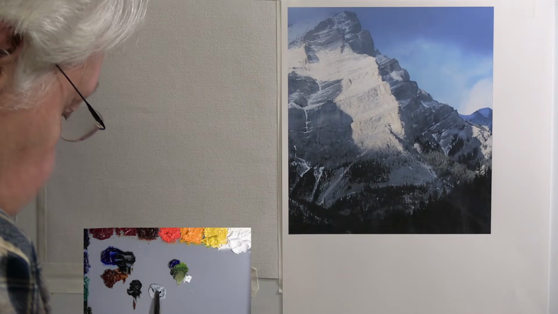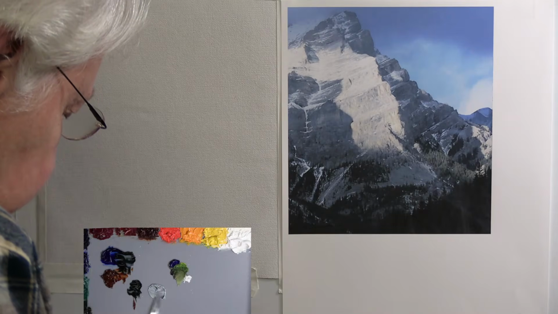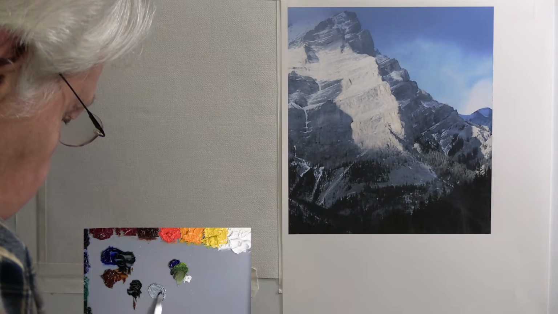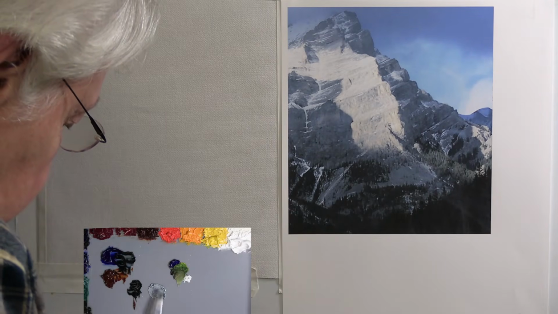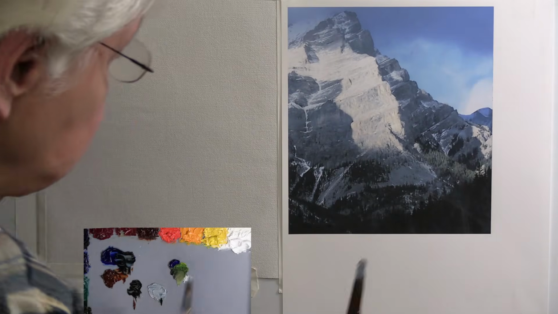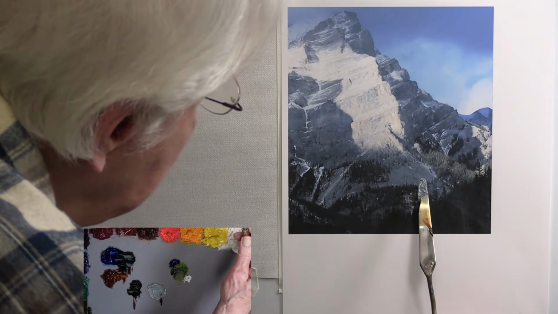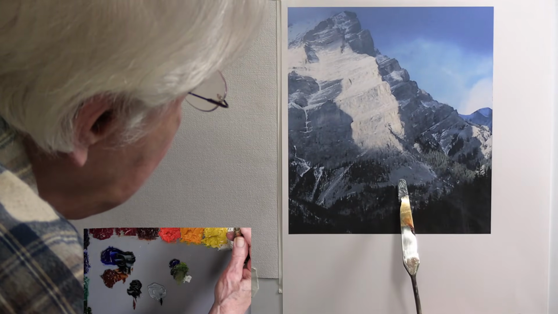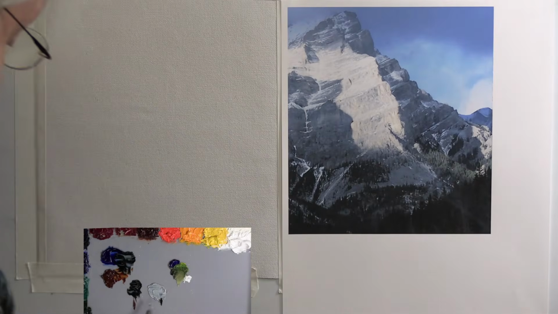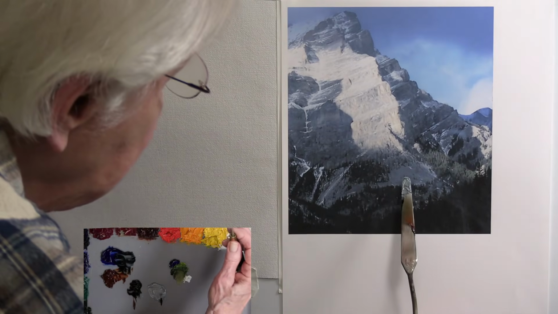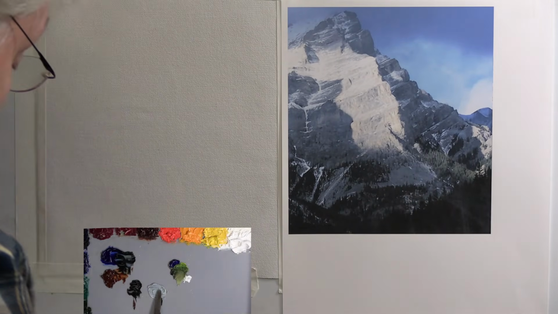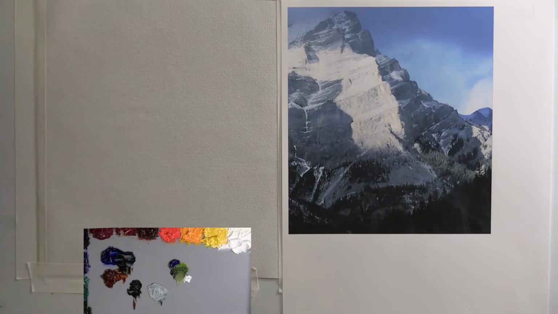See, it's always a good idea to compare when you're mixing values, to compare what you're seeing. Now let's see. There we go. That is the value I'm looking for. And can you see how close to that this is? On the palette, it really doesn't look like it's that. It looks more neutral on the palette, but there it looks a little bit blurred.